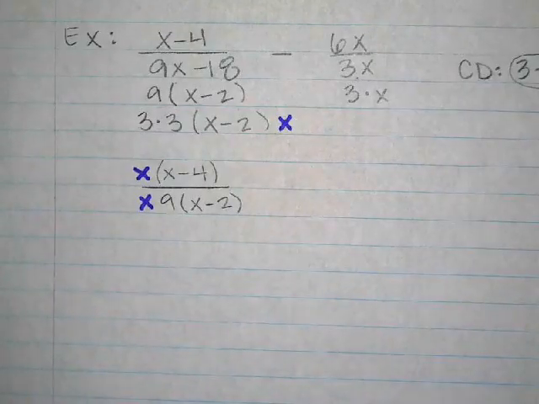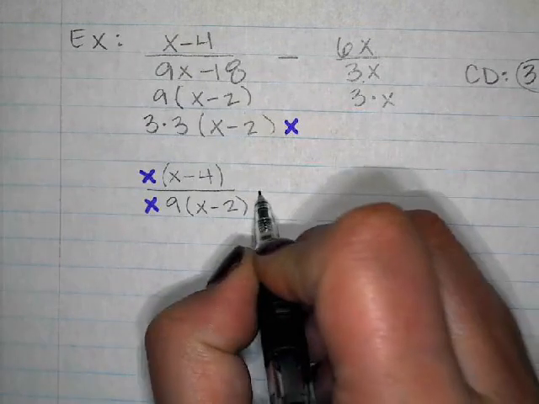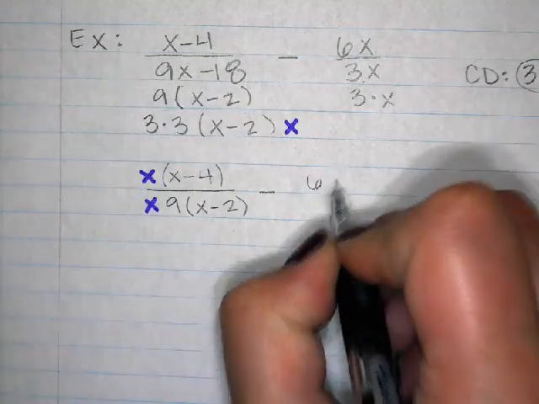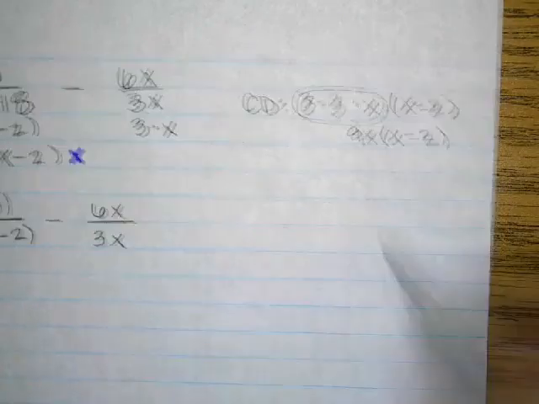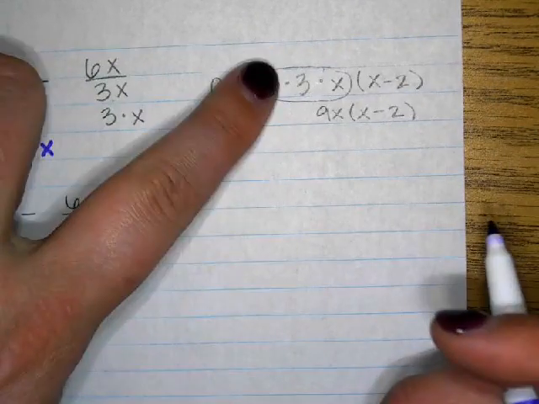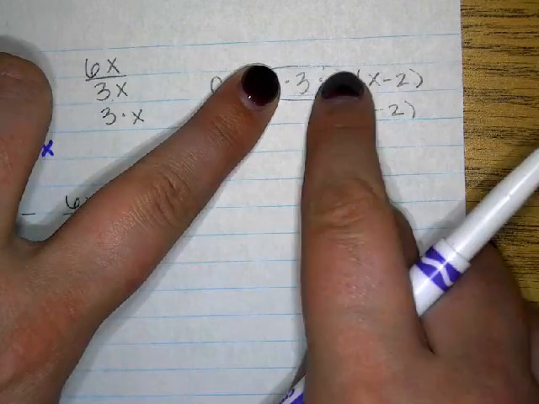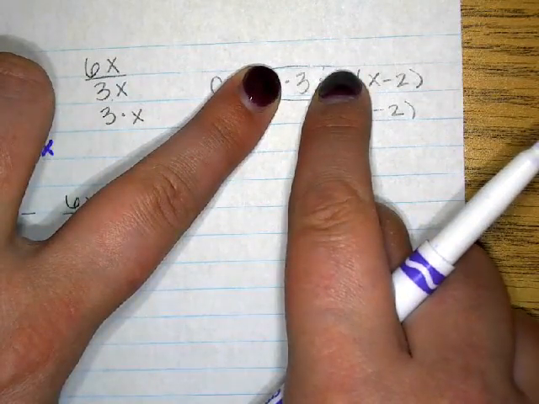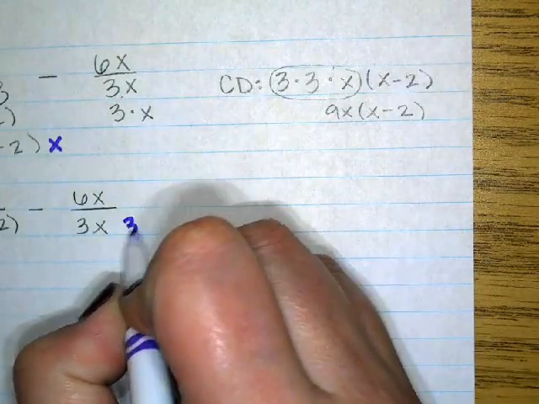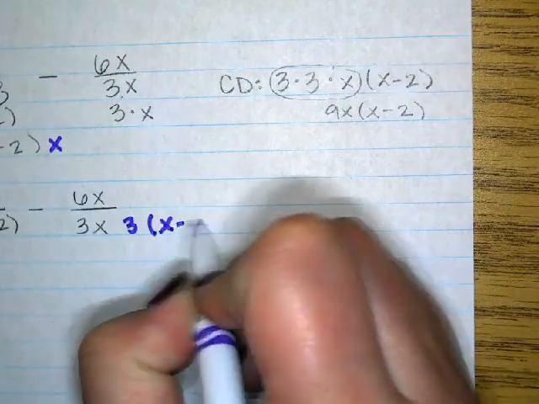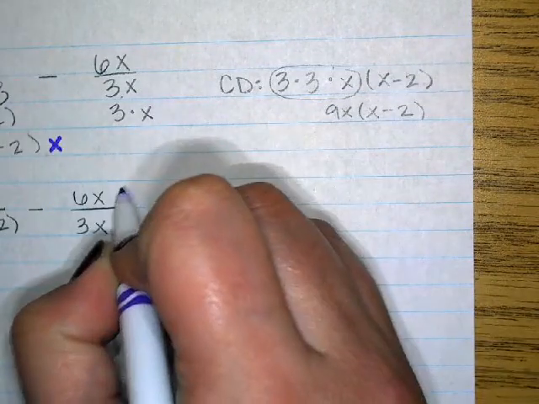Now, the other one, we have 6x over 3x. We have a 3, we have an x, and we're missing a 3 and an x minus 2. So I'm going to have to multiply by a 3 and an x minus 2, and if I do it on the bottom, I have to do it on the top.